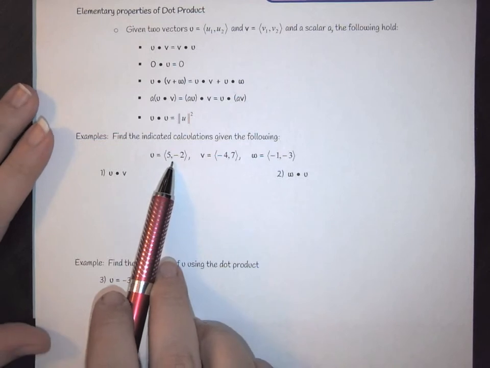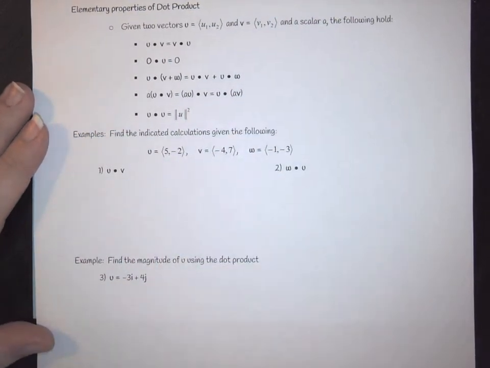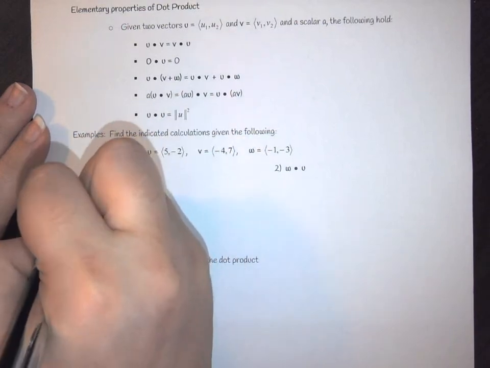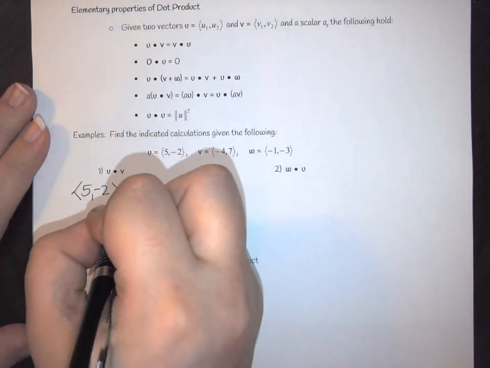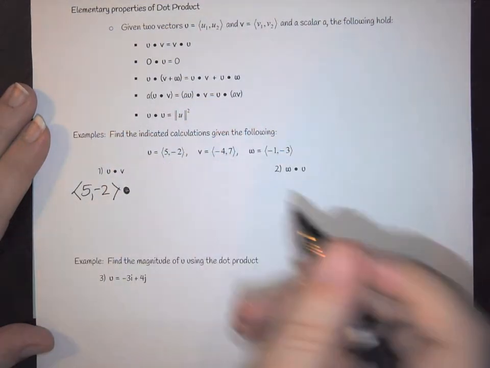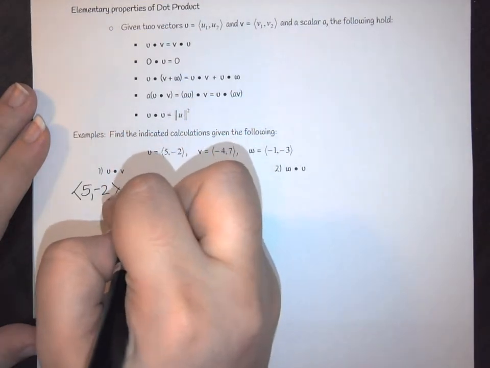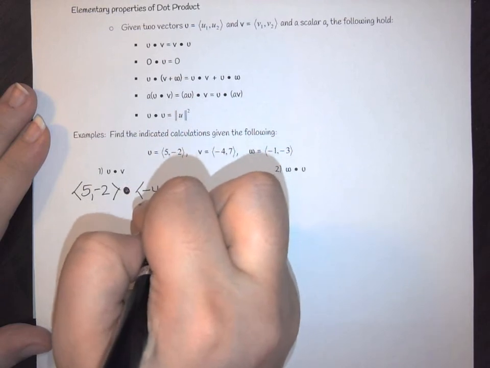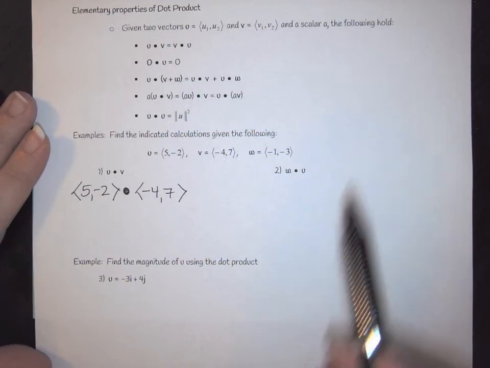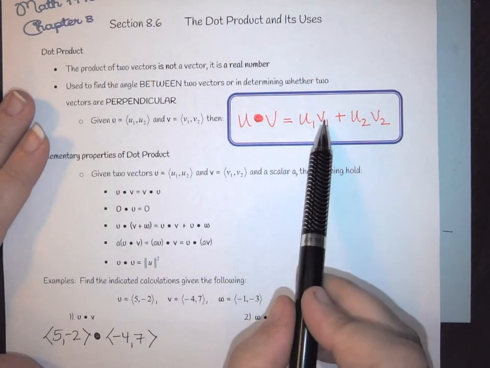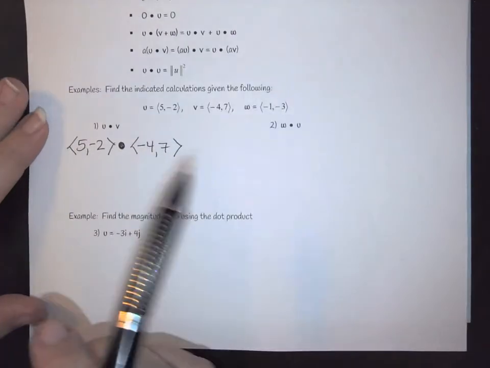So u is going to be 5, negative 2. And we are using the dot product with v, which is going to be negative 4, 7. So here we have to follow the definition, which says we're going to do u1 v1 plus u2 v2. Okay, so let's look at what we have.